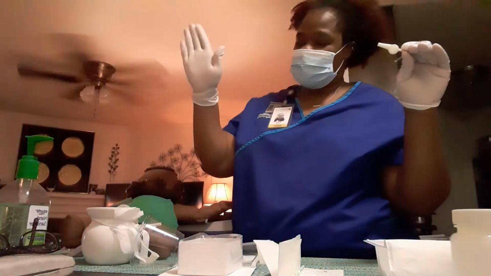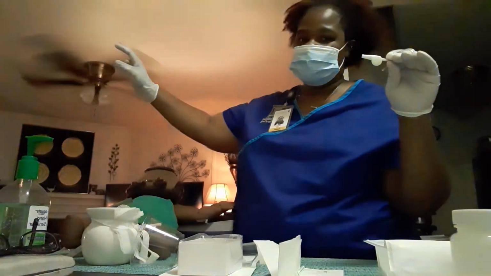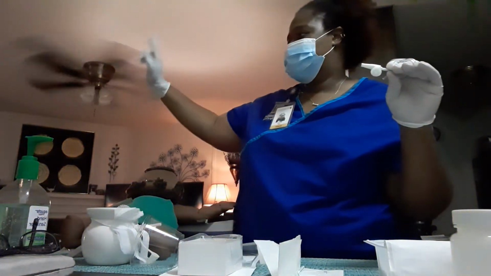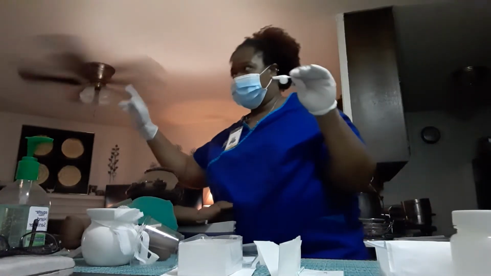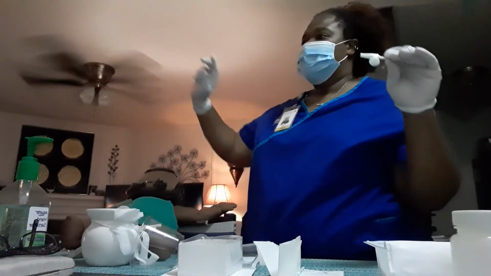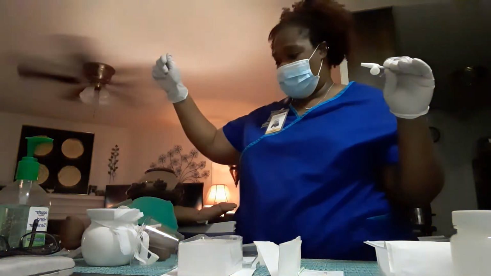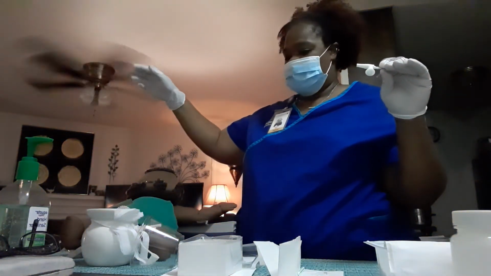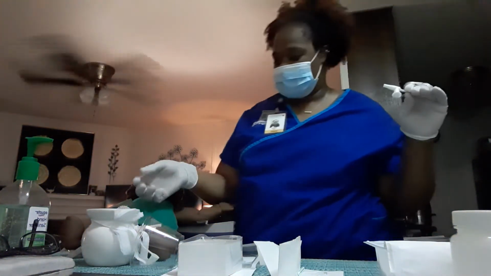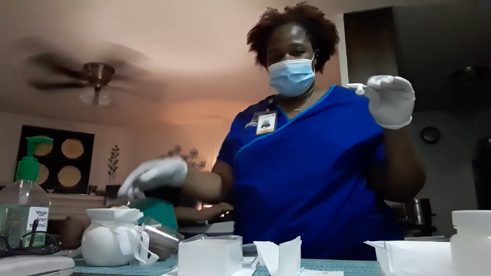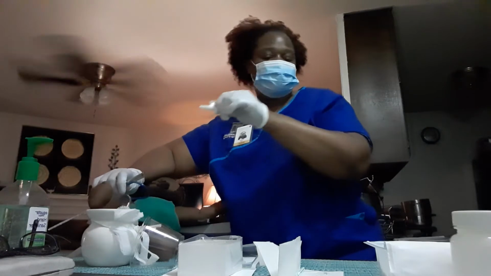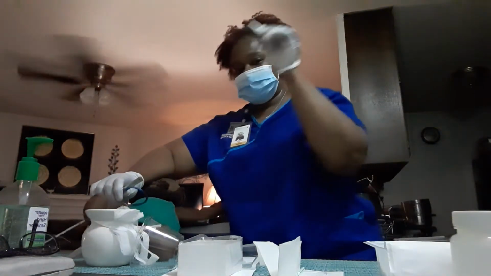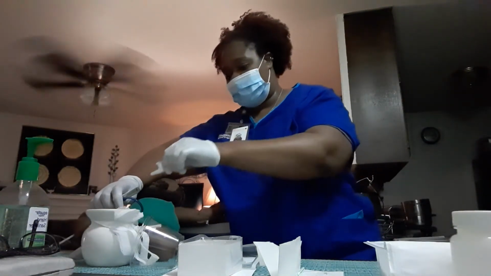With my non-dominant hand, I'm going to adjust the suction regulator between 100 and 120 millimeters of mercury pressure. I'm going to turn the regulator on, and I'm going to connect my suction tubing to the wall suction.